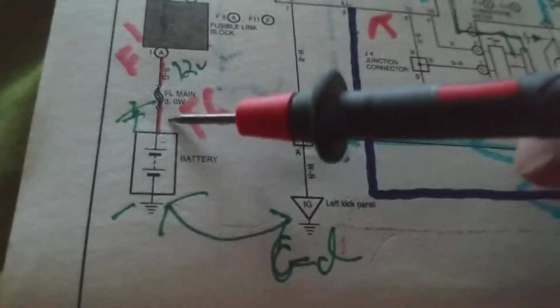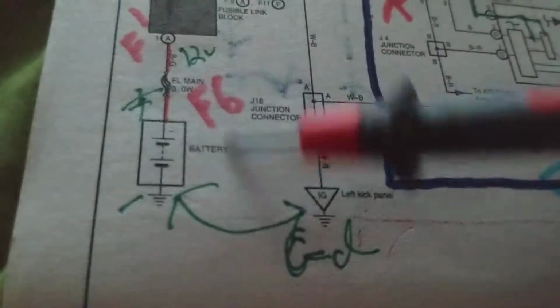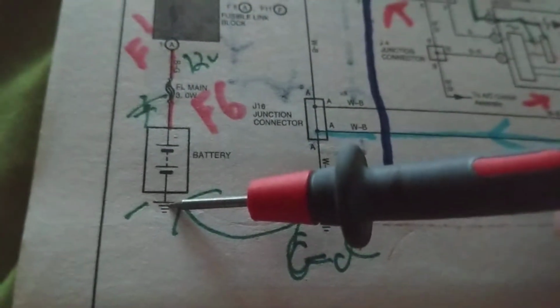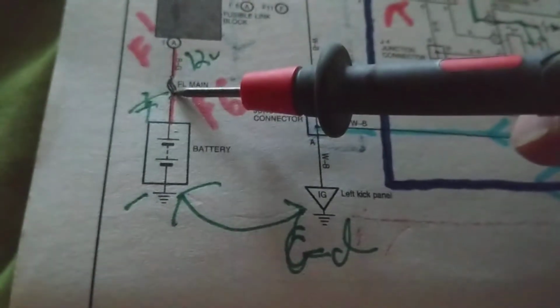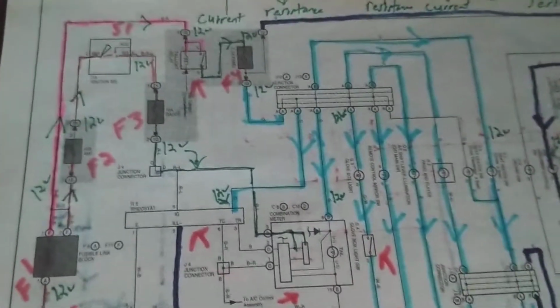If I want to measure the voltage across this battery, how do I put the meter across it? In parallel. A voltmeter always goes across. Positive will go here. Negative will go here. This is the positive. Positive will go here. The black one will go here. Correct? Now, ignition switch. Where in this schematic do you find an ignition switch?